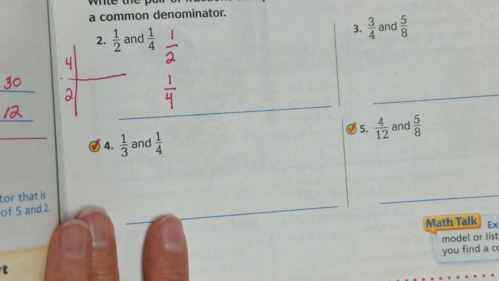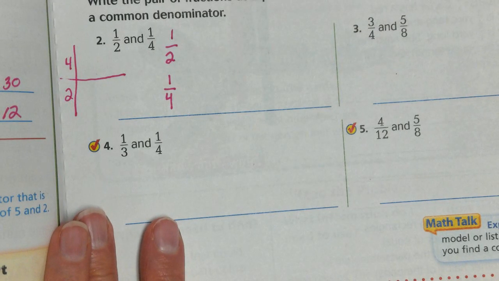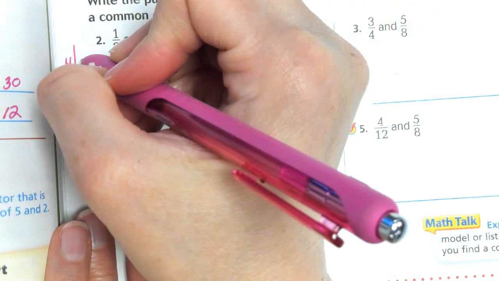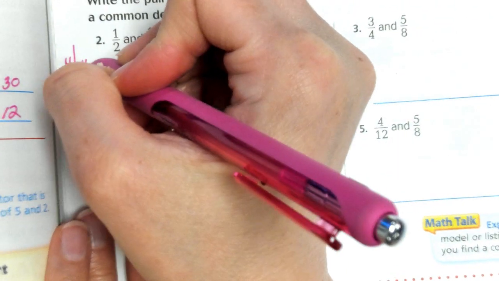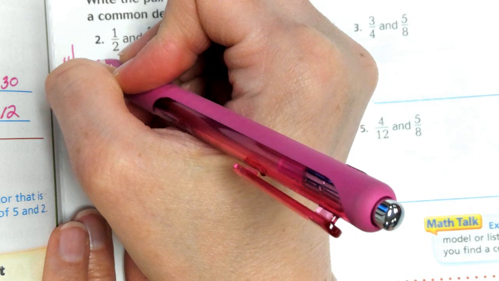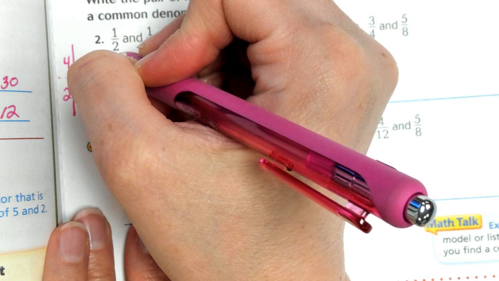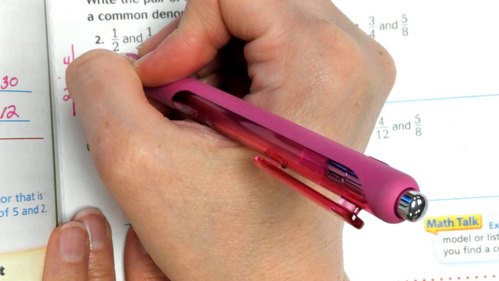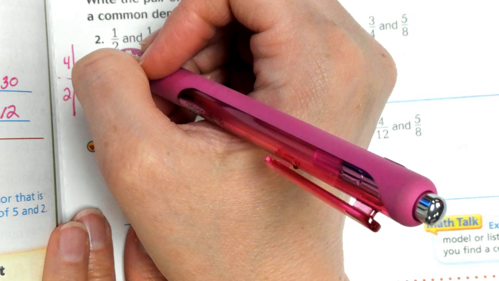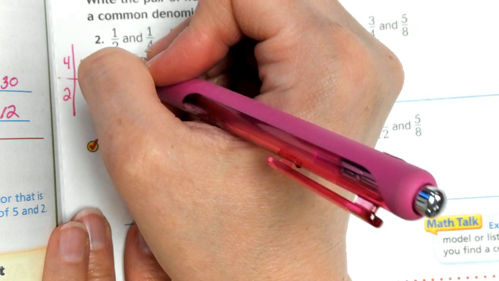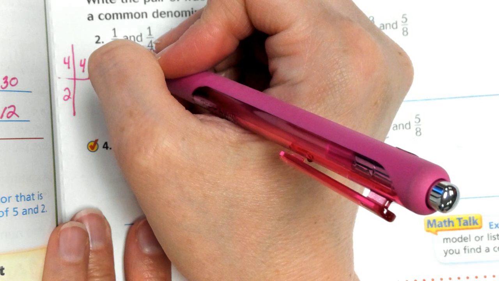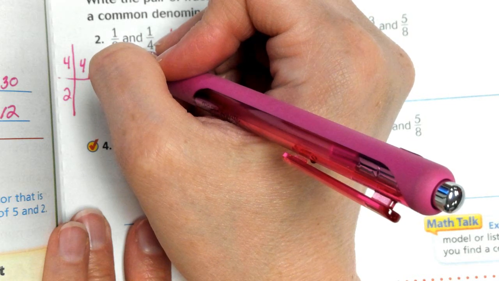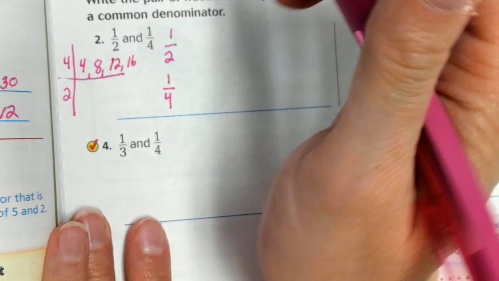I want to write the multiples. What are the multiples of 4? 4, 8, 12, 16. We can stop there.